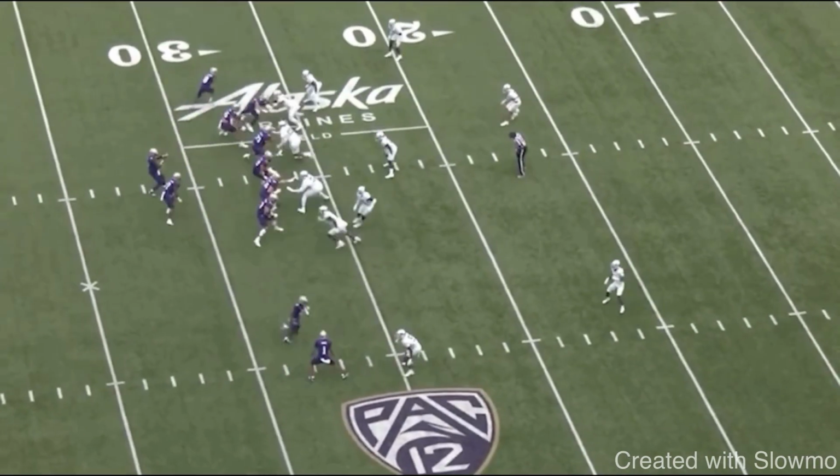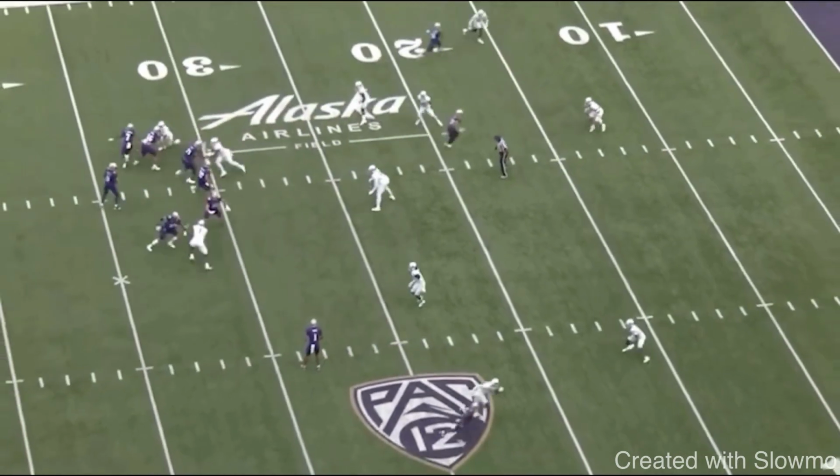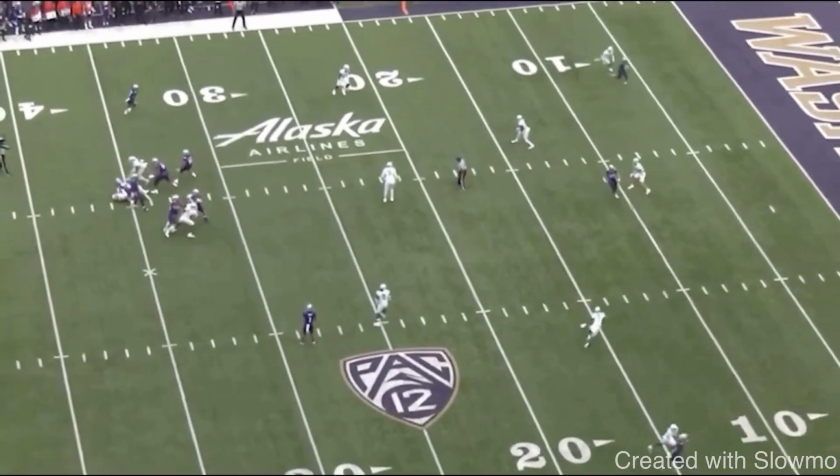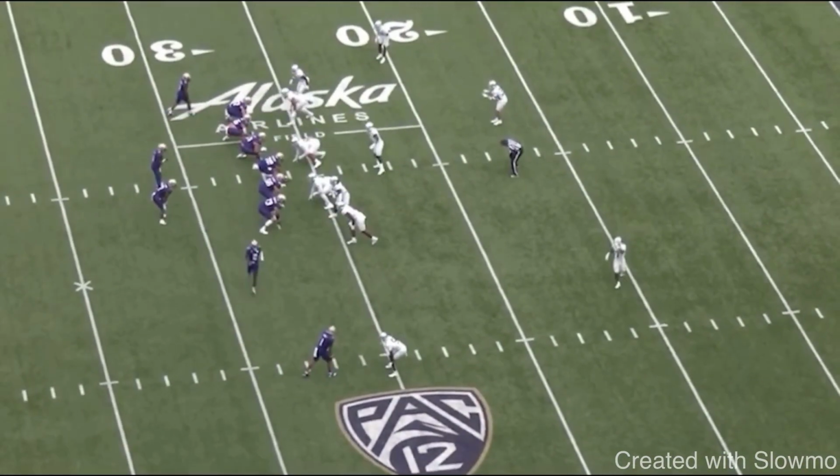So watch this play here and watch the type of ball that Penix throws. Gets his eyes back over to the left side of the field, stays in the pocket, and delivers a strike. That's all based on pre-snap and post-snap reads, you guys. And if you want to get better at reading defenses, that is what you have to master.